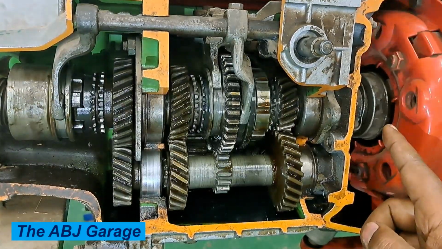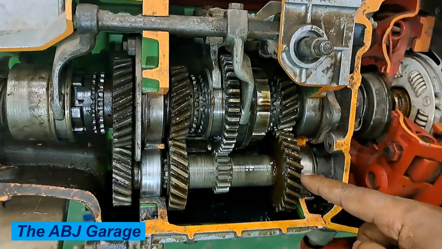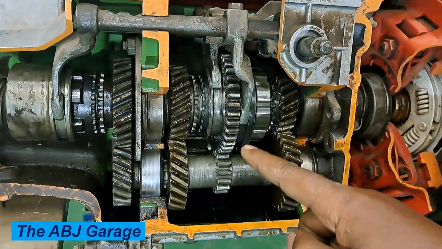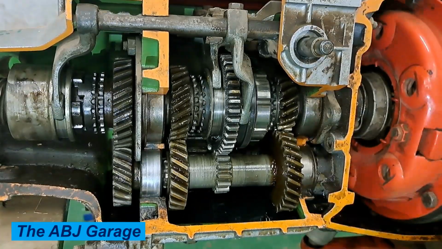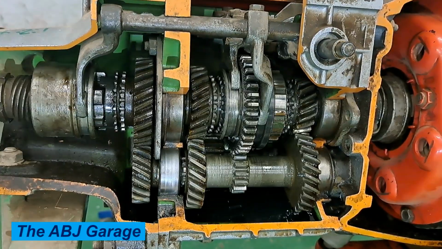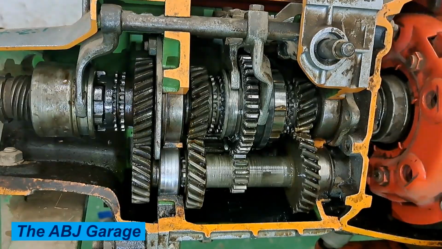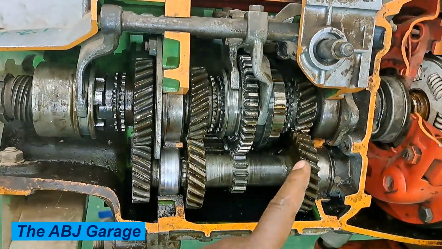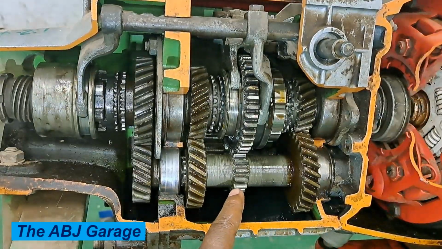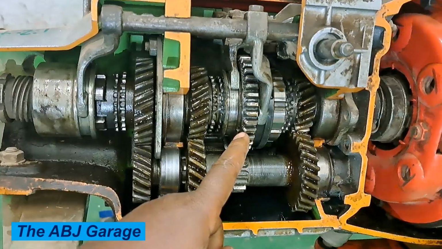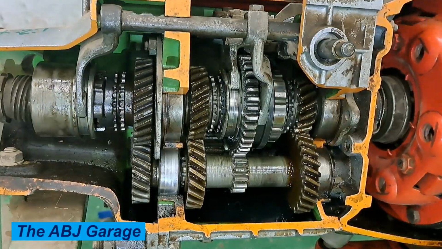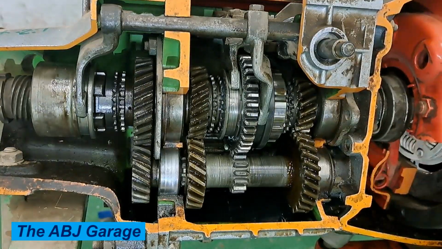As you can see, the clutch is supplying power through the input shaft to the counter shaft, and the counter shaft's smallest gear is driving a larger gear on the output shaft. So when first gear is powered, engine power will come from the input shaft to the counter, from the counter smallest gear to the output larger gear, and then it will go to the output shaft. So this is first gear.